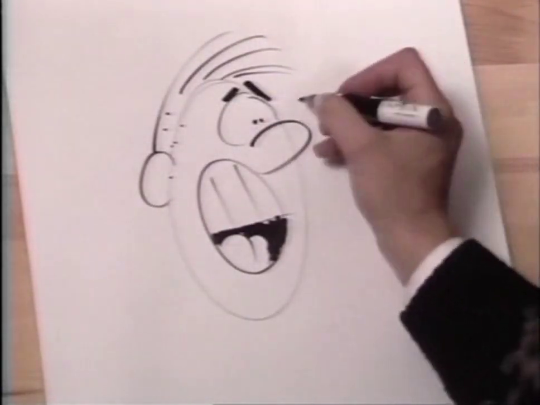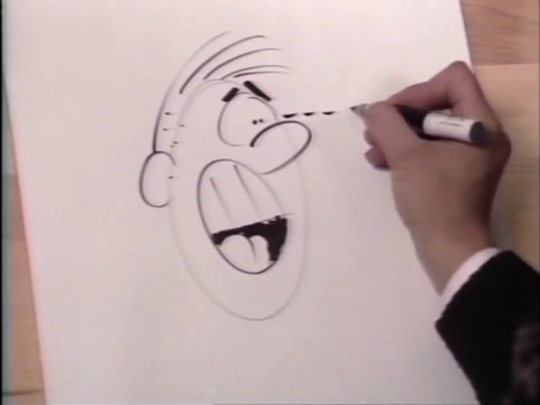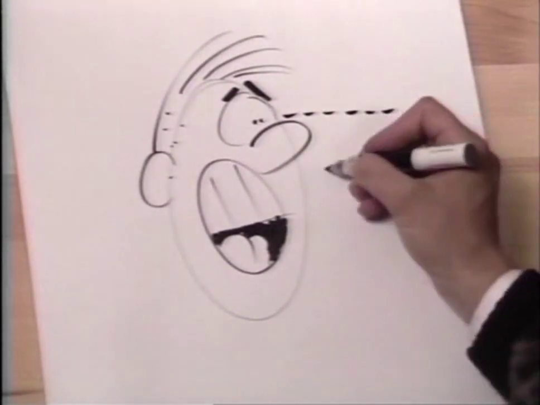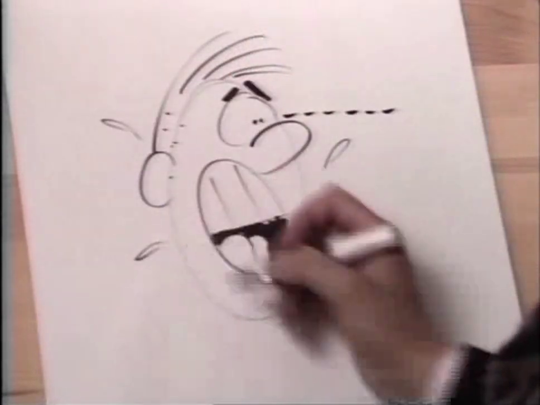Now I'm going to introduce some cartoon effects and accessories. By doing this, it indicates that he's looking at something. And maybe a little sweat, like he got so frightened.